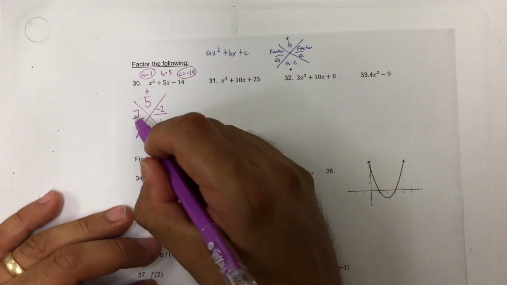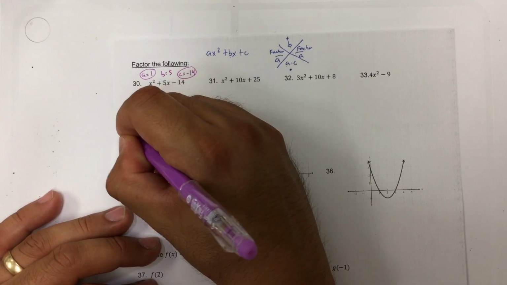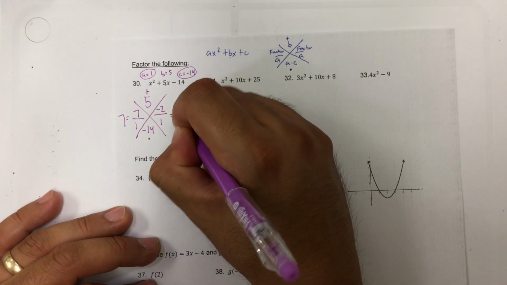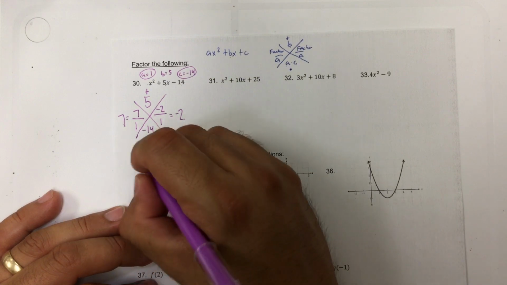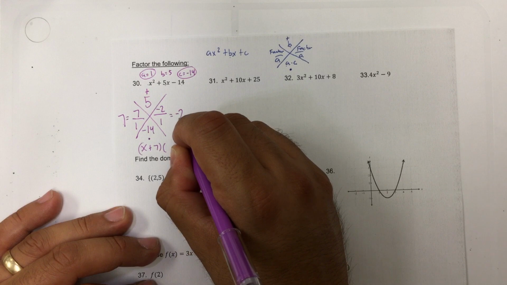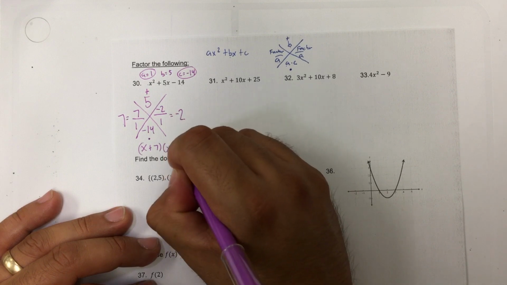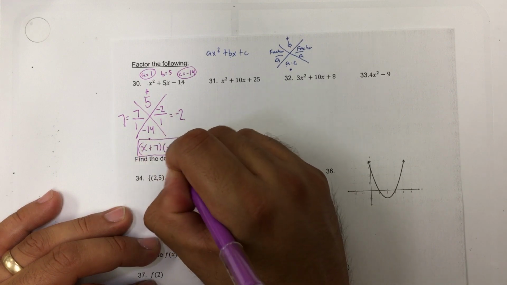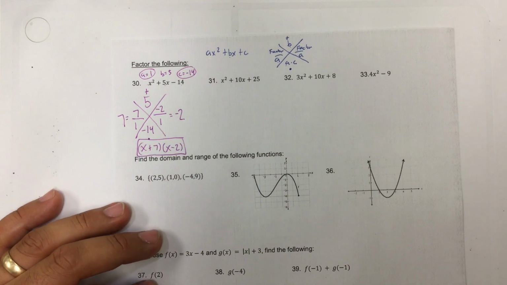Now here, 7 divided by 1 is 7. Negative 2 divided by 1 is negative 2. So that's a positive 7. So when we write it in factored form, x plus 7. Negative 2 is going to be x minus 2. All right, let's go and take a look at the next one.